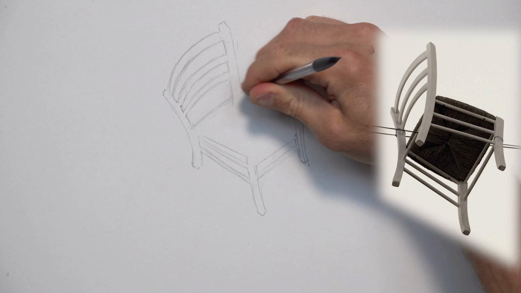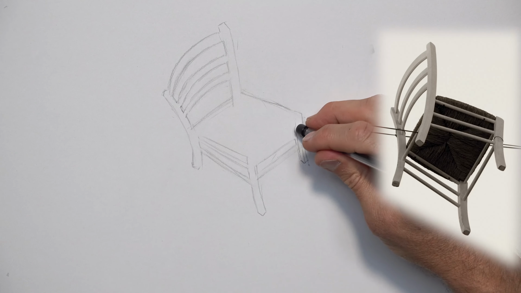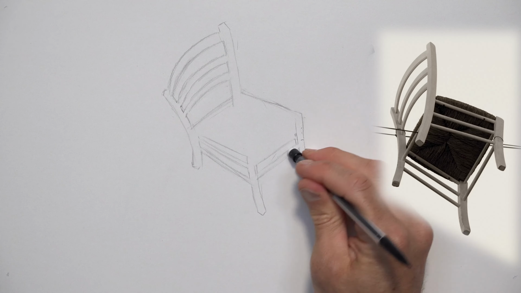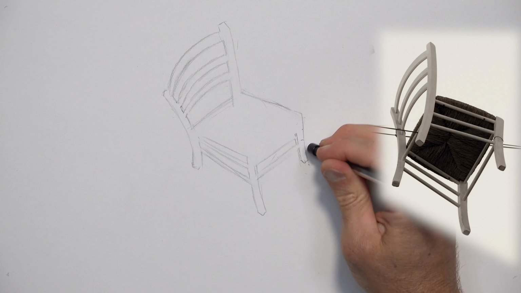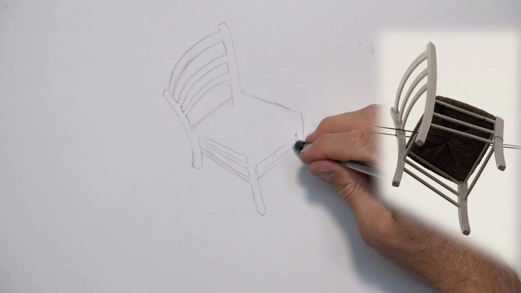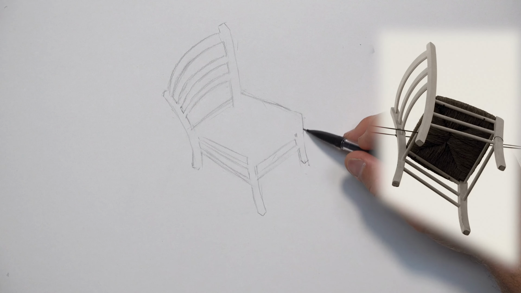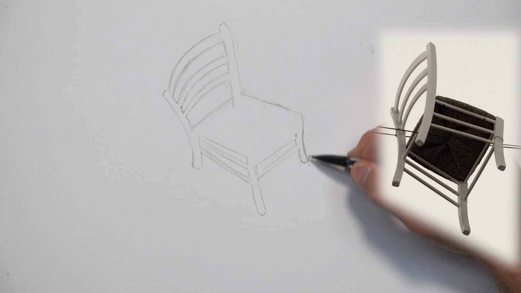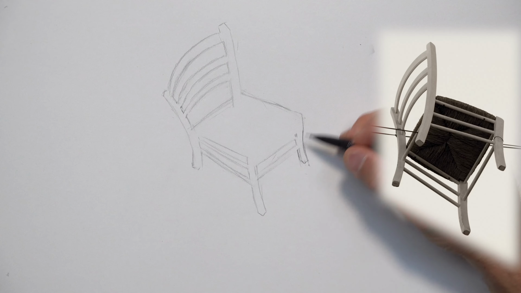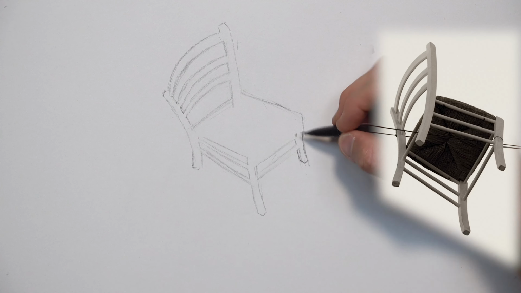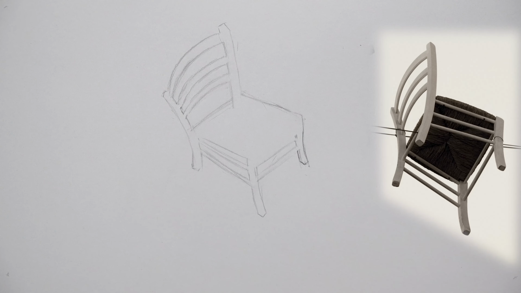And in order to do that, I'm going to draw the negative shape. And when you draw the negative shape, the more you draw it, the more easy it is for you to convincingly draw shapes. So here I'm just going to come back in, refine these shapes.